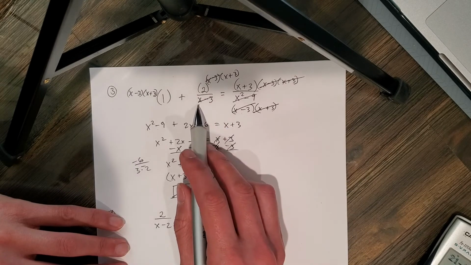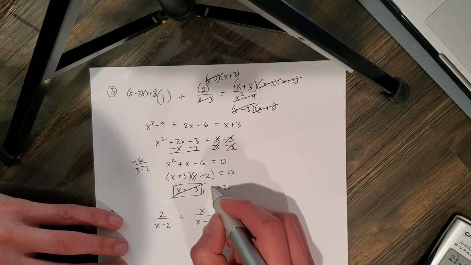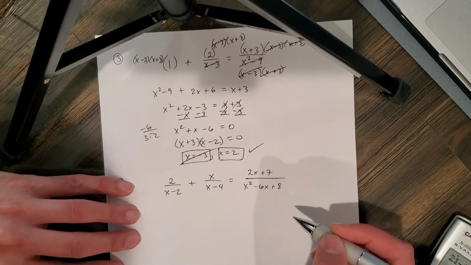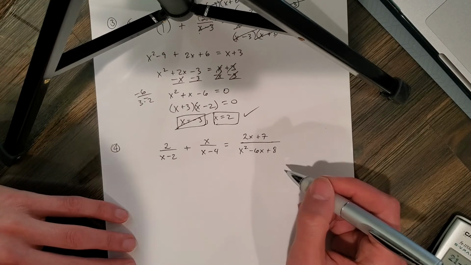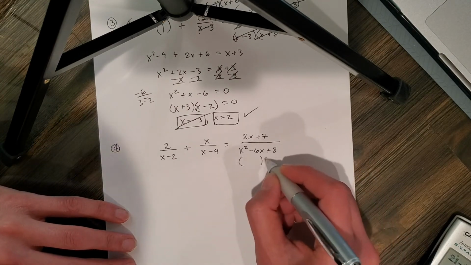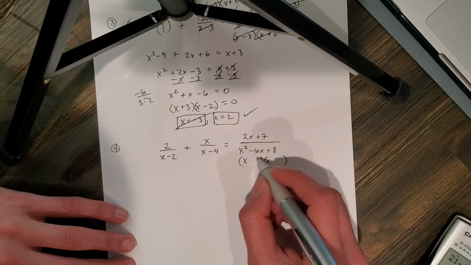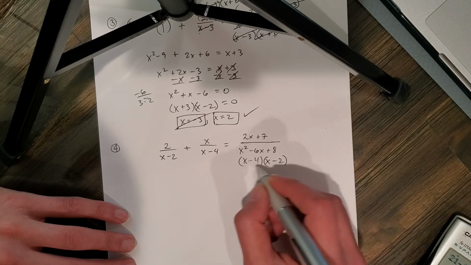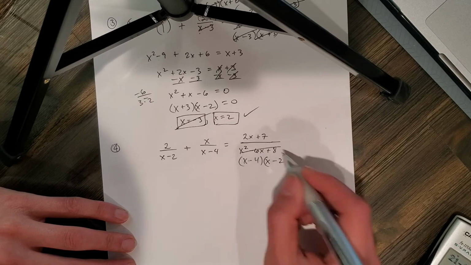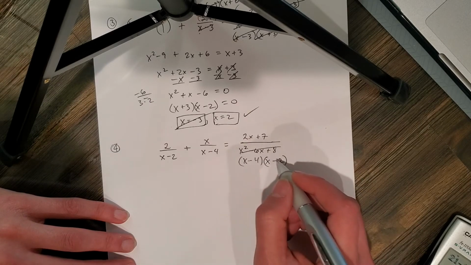And the 2, we're good there. It's not going to give a 0. So the only one that checks out is the x equals 2. Okay? Last one, let's factor this here. So that's going to be x times x, and then I need 4 and 2. Negative 4 and negative 2. That will give me the positive 8 when I multiply, and then a negative 6 when I add.